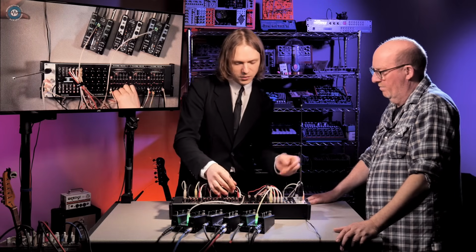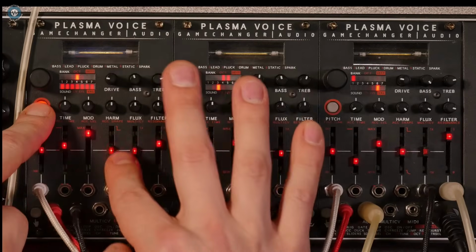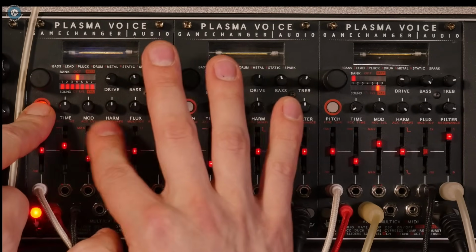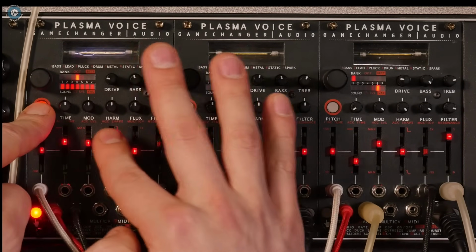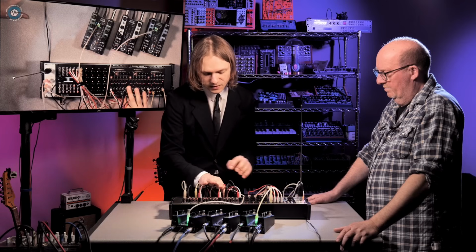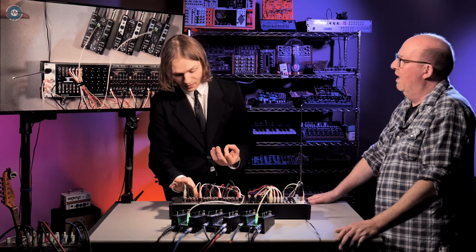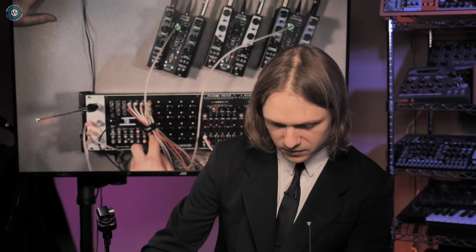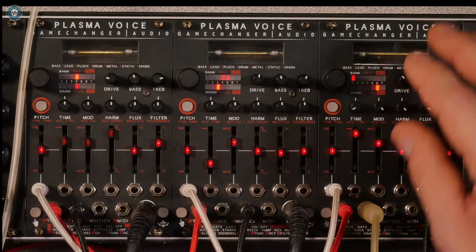The cool thing is when you do a strange accent or something strange. Another one of my favorite accent modes is the duck, which is a built-in kind of side-chaining effect. So we can do that on the bass, I think.